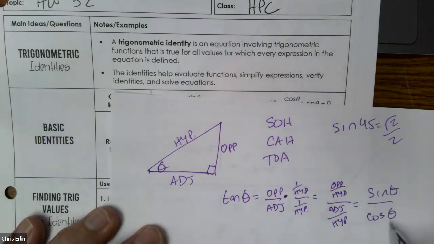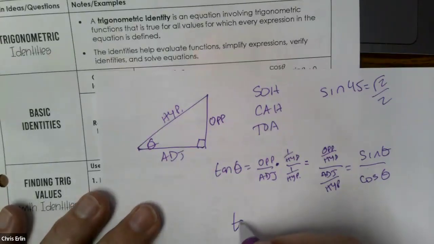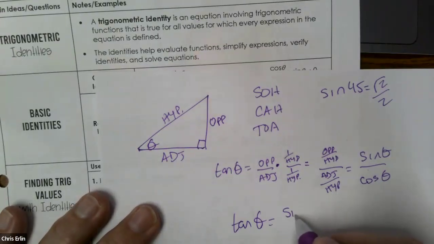And adjacent over hypotenuse is the cosine. So this is called the quotient identity, which says that the tangent of theta is equal to sine of theta over cosine of theta.